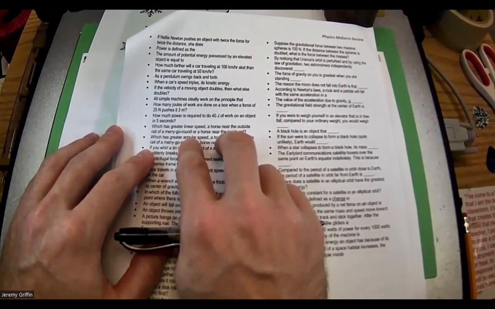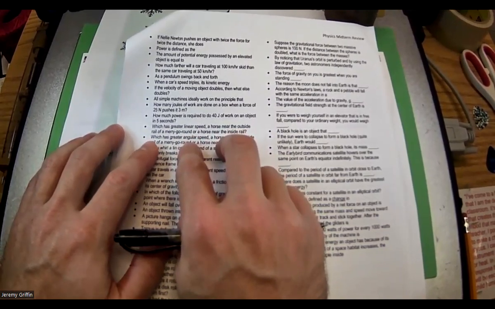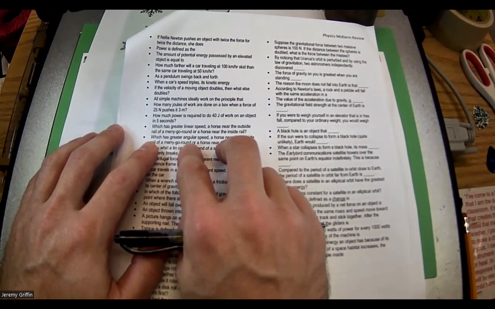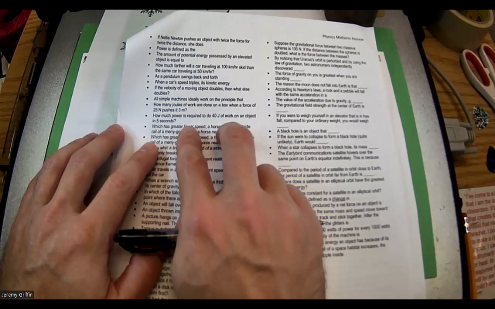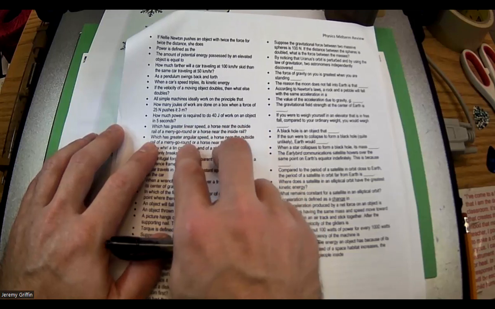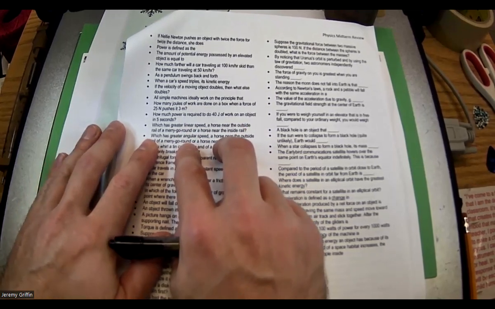Which has greater angular speed, a horse near the outside or one near the inside? What do you guys say? Angular speed, is that like turns per time? It'd be the same. They'll do the same turns per time, right? Same angular speed. Right? Different linear speeds, same angular speed. Okay. You guys got this so far?